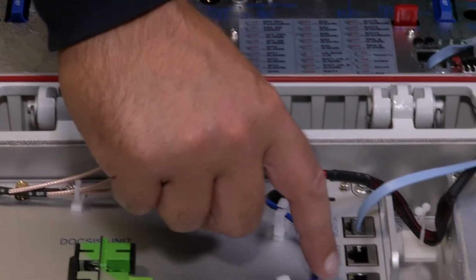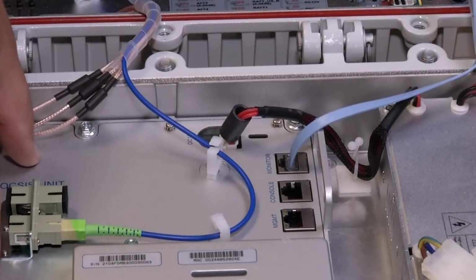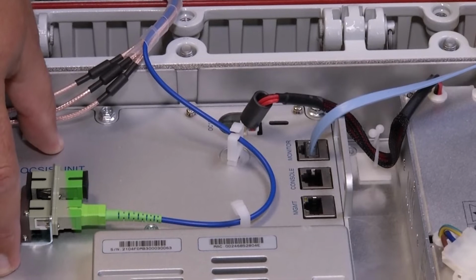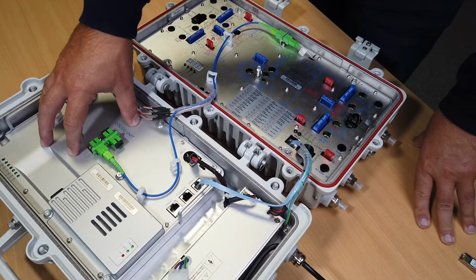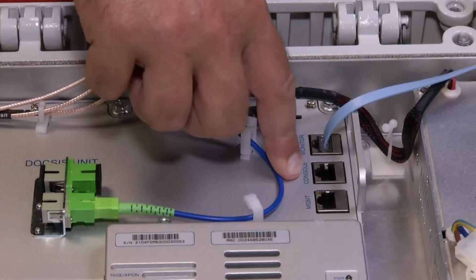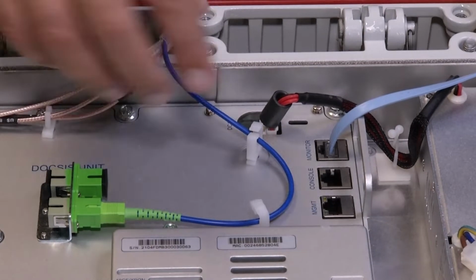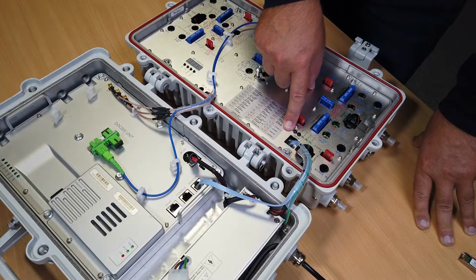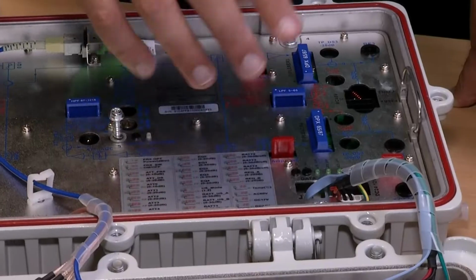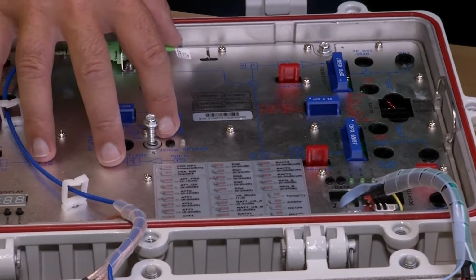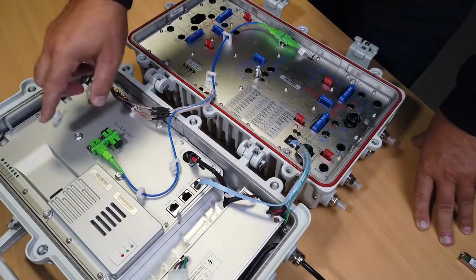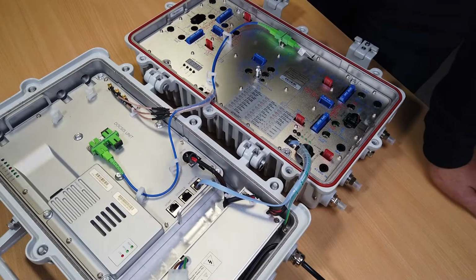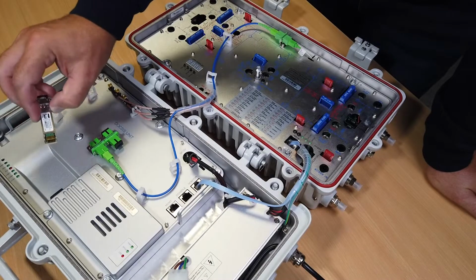Located on the DOCSIS unit is the management port. Here's the management port, which allows you to connect externally via IP. Here's the console for initial configuration or debugging. Here's the connection to the TV node, which allows you to deal with all configurations remotely. Of course, the node must also be connected via IP and Ethernet.